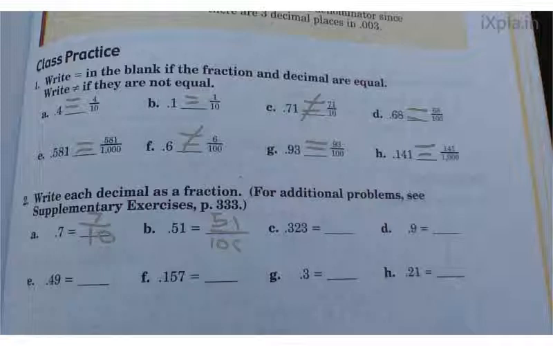C, 323 thousandths. 323 thousandths. D, 9/10. E, 49/100.